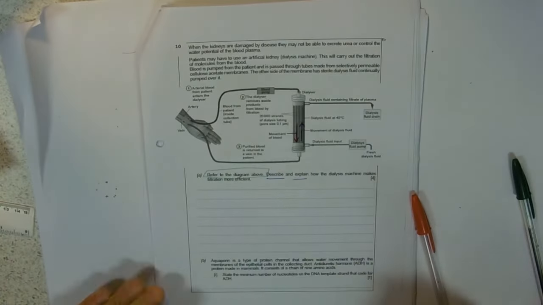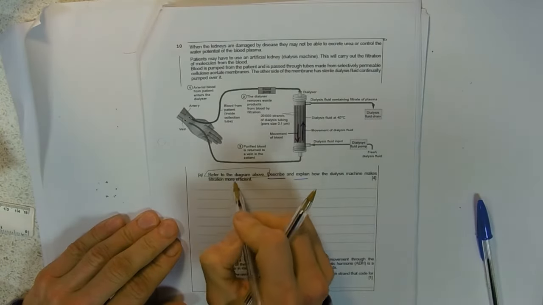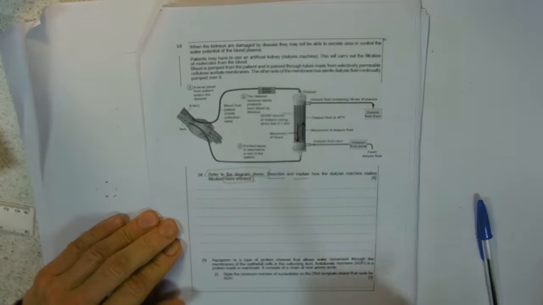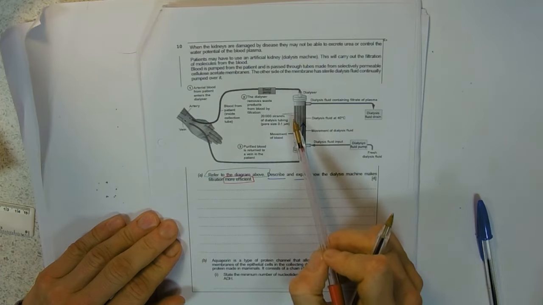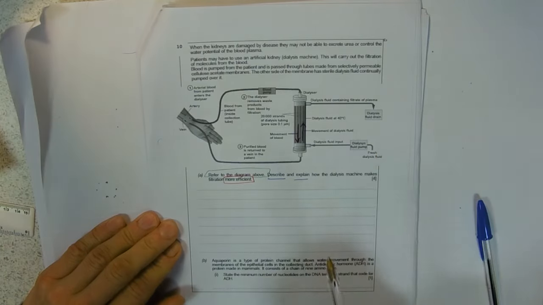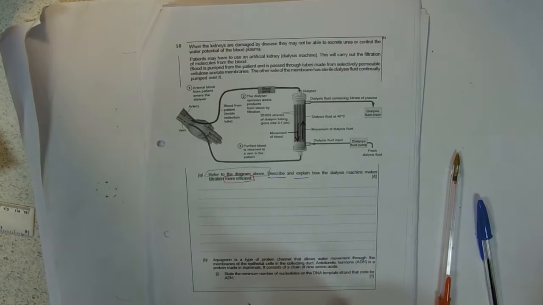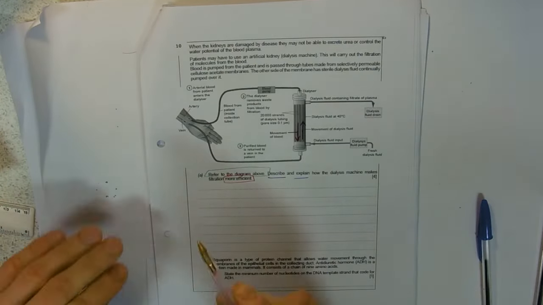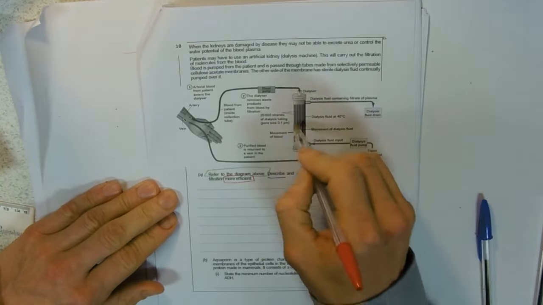Describe and explain how the dialysis machine makes filtration, and the key thing here is more efficient. So we're transferring urea from the blood over a membrane into this fluid. So we think about transfer from one place to another, and what sort of thing makes the transfer or exchange much more efficient. Well, what have we got here? We've got replacement of this fluid.